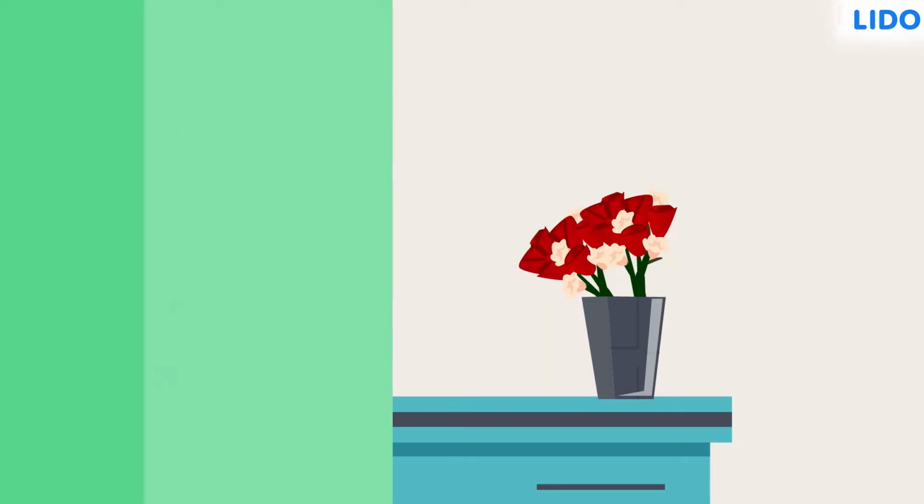Guys, do you know what's common between a mother and a flower? Yes, they are both beautiful, but the other common factor is that they both reproduce babies. Well, flowers don't make flower babies, but they make fruits. Let's see how this happens.